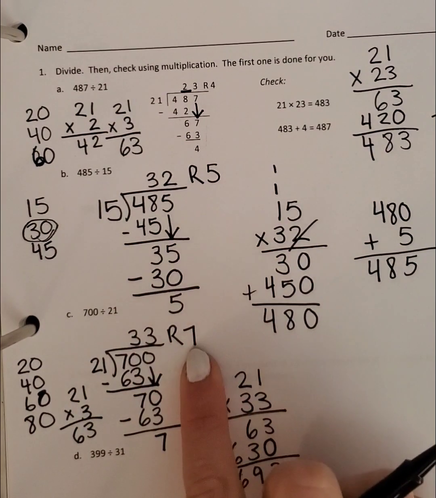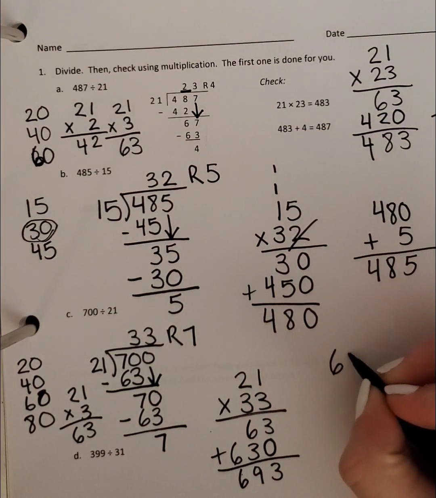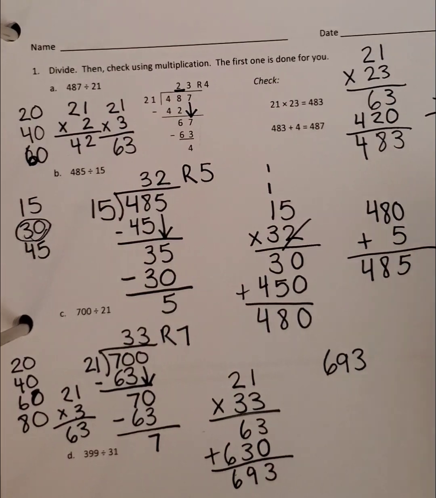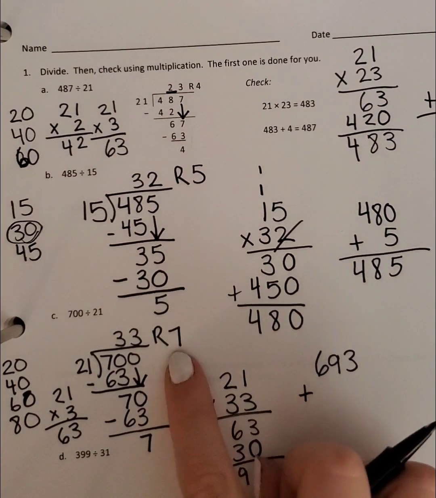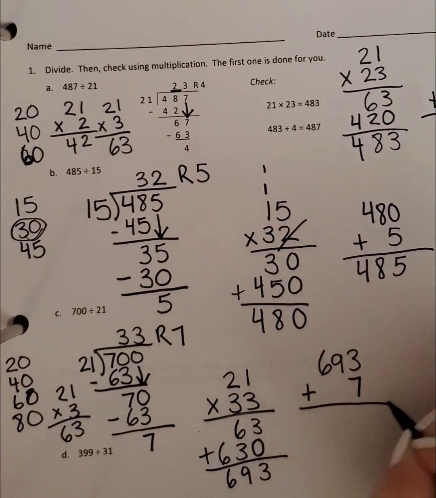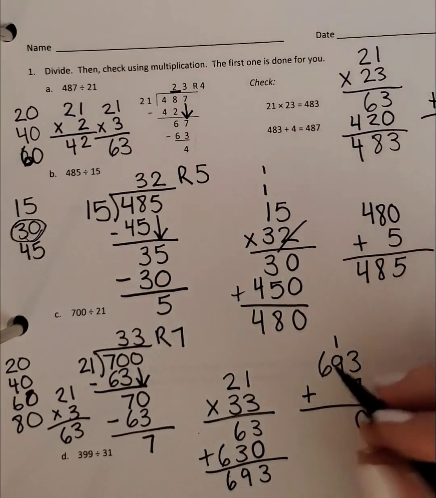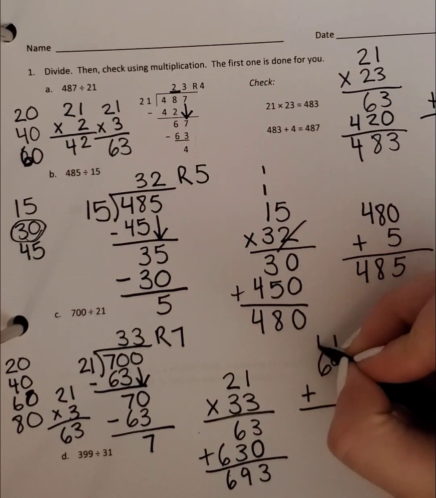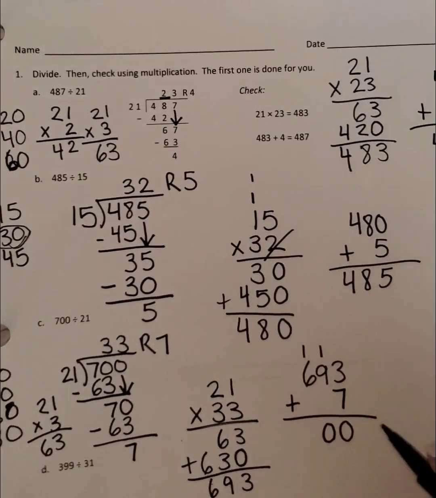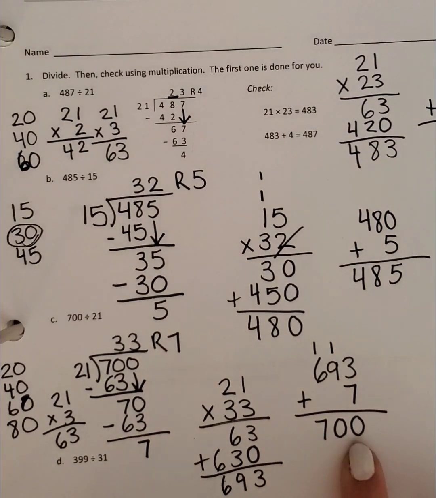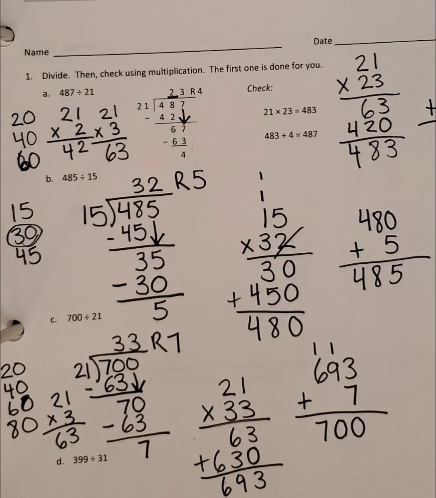I have to add my remainder back on. So I take that number, 693, and I add plus 7. 3 plus 7 is 10. Carry my 1. 1 plus 9 is 10. Carry my 1. 6 plus 1 is 7. 700 matches my original dividend.